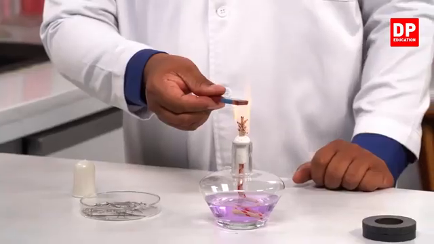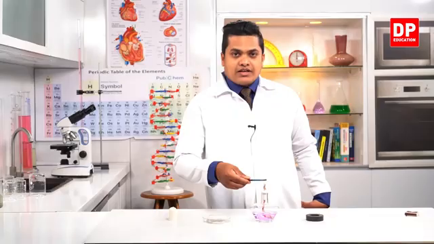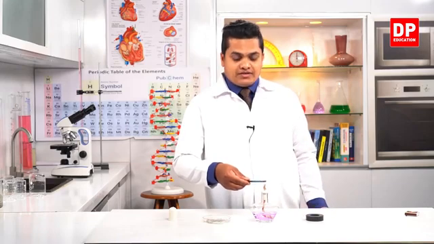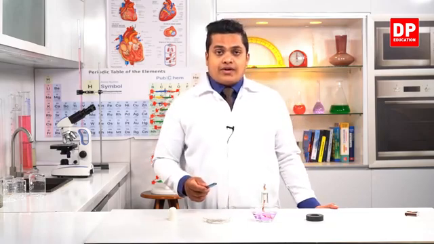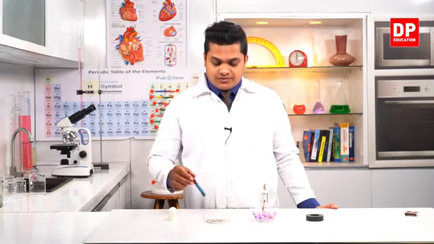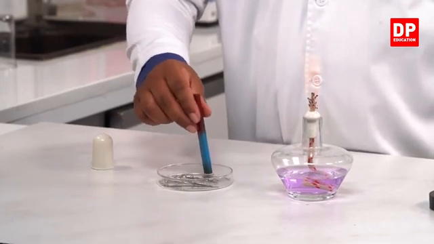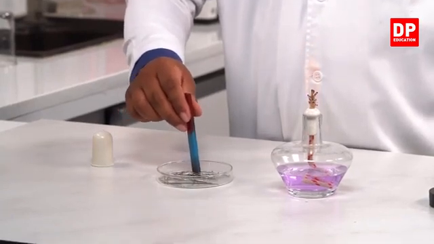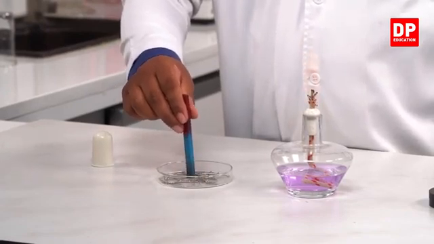We'll heat it up like this. And now let's see whether this magnet can attract the pins or not. Here you can see that after the magnet has been heated, it can't attract any of these pins.